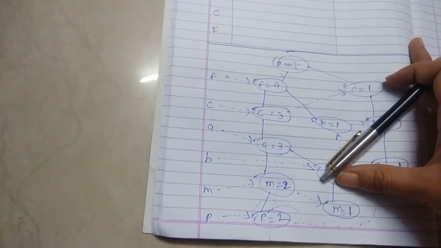Same for B. To reach B, there are 3 paths.